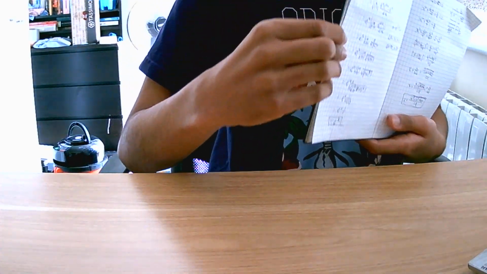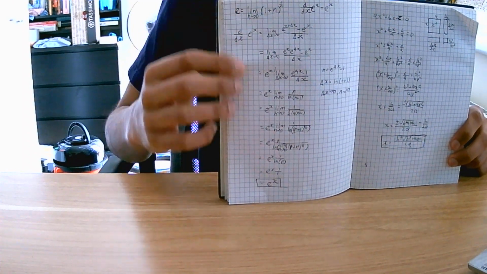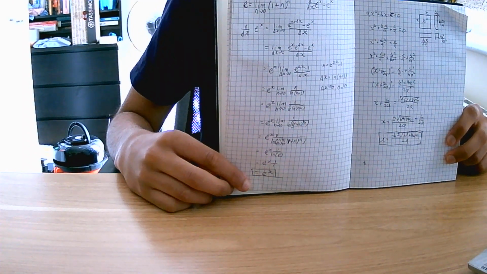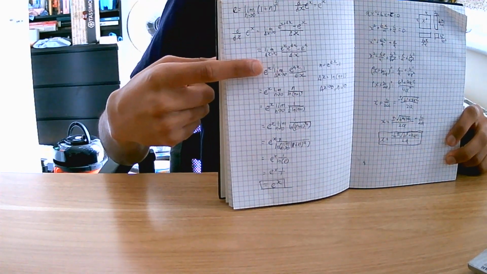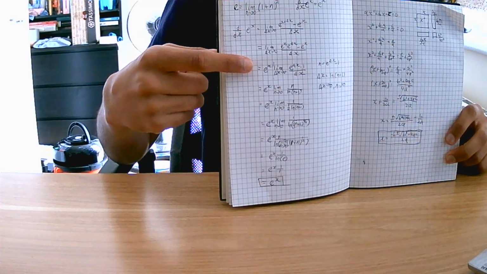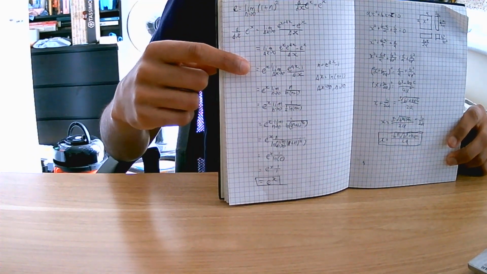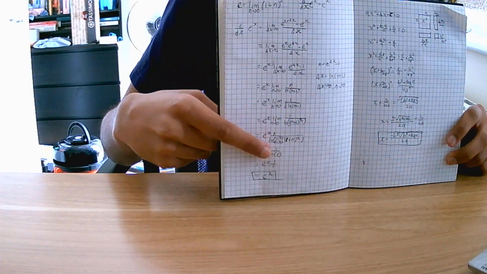Here I proved the differential of e to the x equals e to the x pretty early on actually, factoring out an e to the x here and bringing it out. Bringing out the e to the x and then proving that what was left in the limit must equal 1.